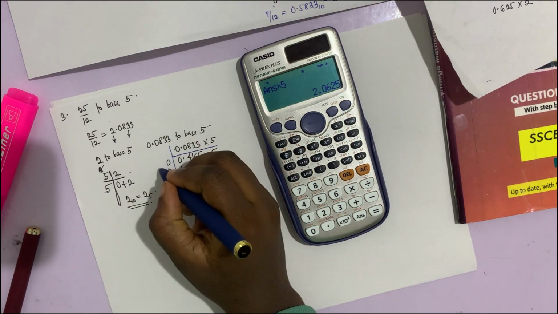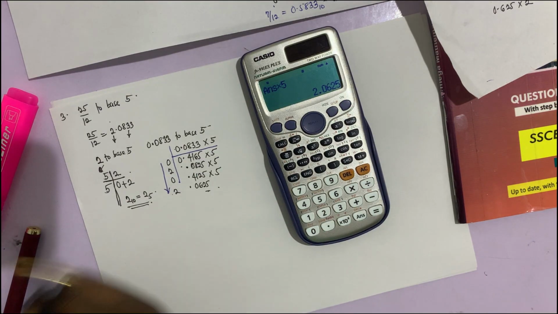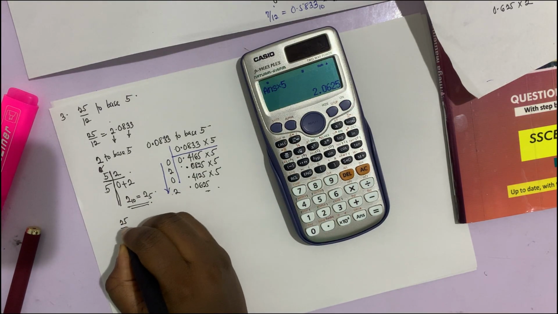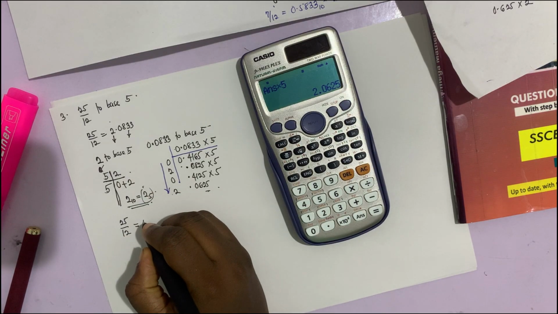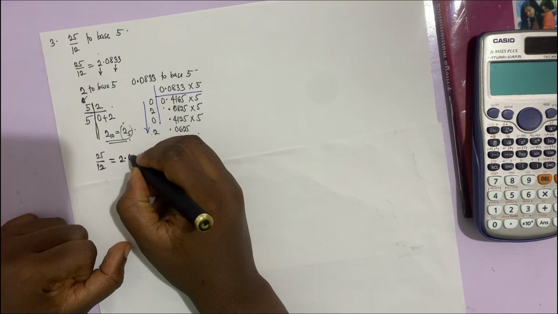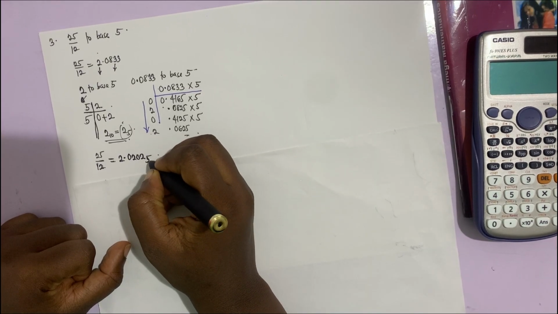Also note that we record this top to bottom. So we can say 25/12 equals, we first record the whole number part, 2.0202 base 5.